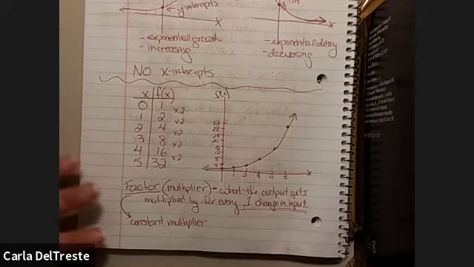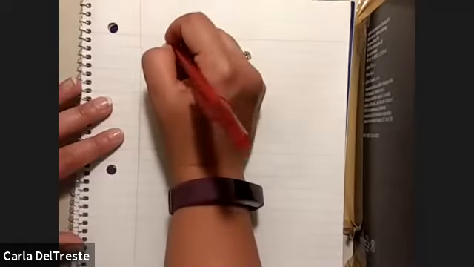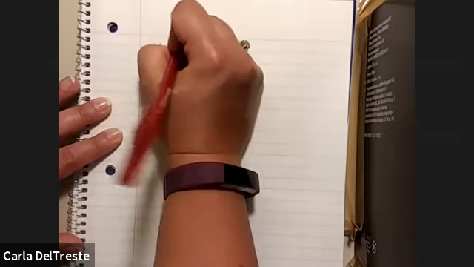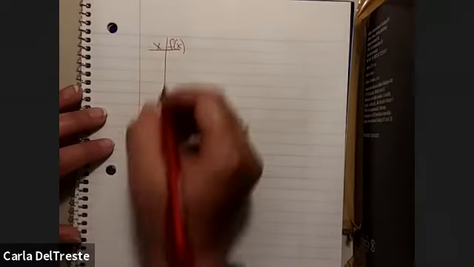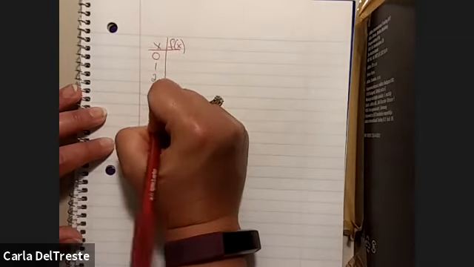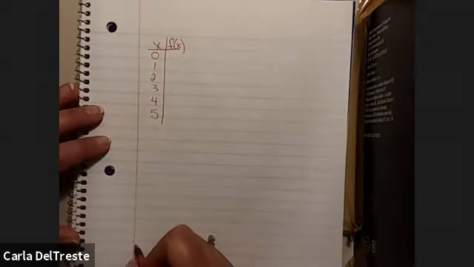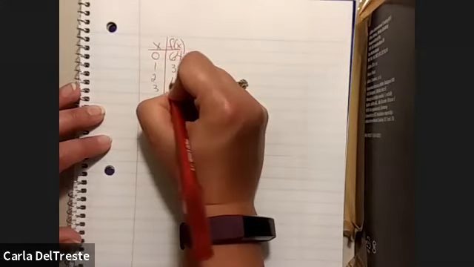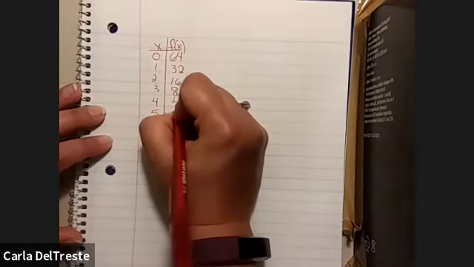Okay, now let's look at a different example and see if we can still spot this multiplier, because that was an increasing exponential, that was growth. Can we do one for decay? So let's do another function, x and f of x, and let's say that it's 0, 1, 2, 3, 4, 5 again. But our output is 64, 32, 16, 8, 4, 2.